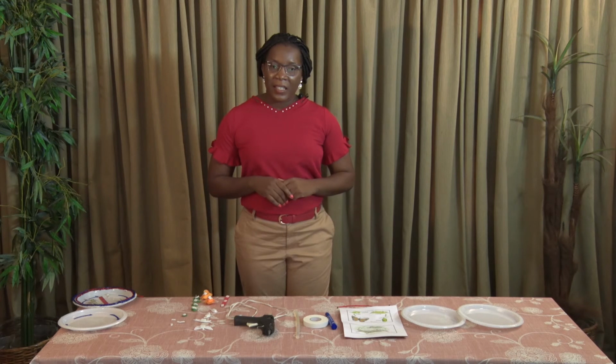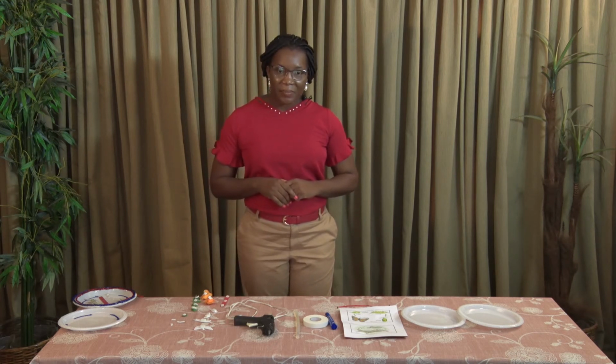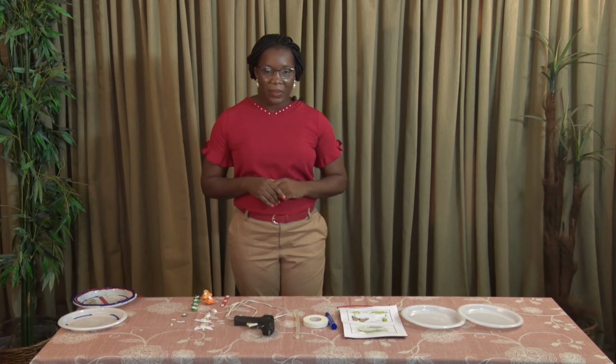Today, we will make life cycle charts. Did you get the materials I asked you to collect in the previous lesson? Good.